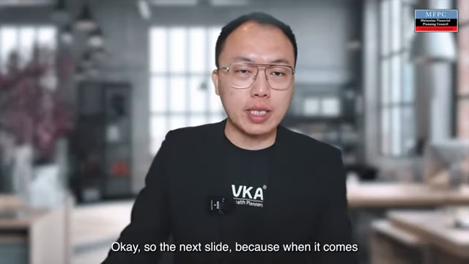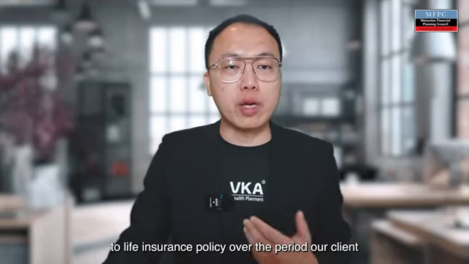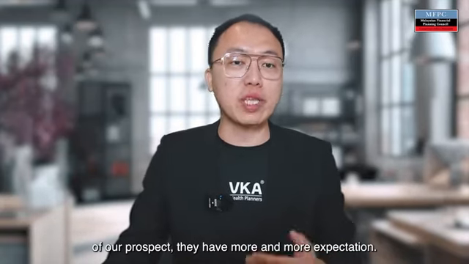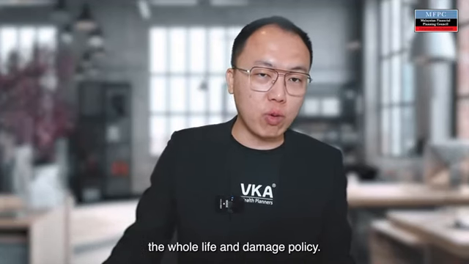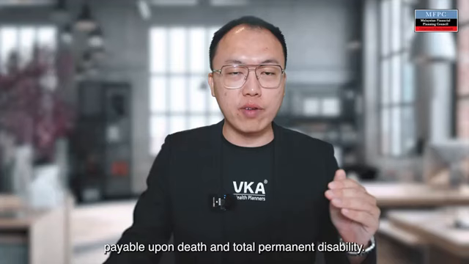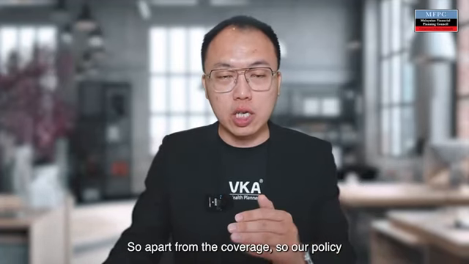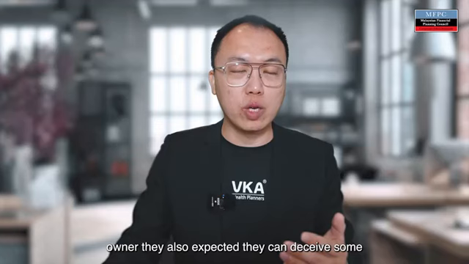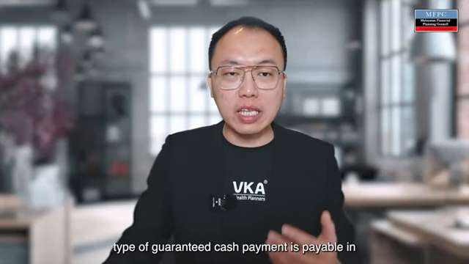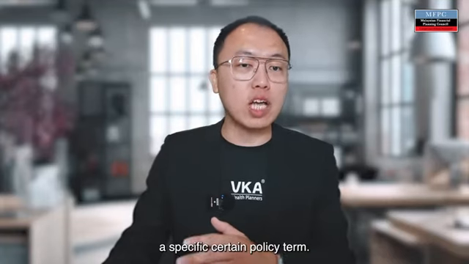Okay, so the next slide. When it comes to life insurance policy, over time our clients or prospects have more and more expectations. So in the market, there is the whole life endowment policy. With this kind of policy, the sum assured is payable upon death and total permanent disability. Apart from the coverage, the policy owner also expects to receive some type of guaranteed cash payment payable in a specific policy term.